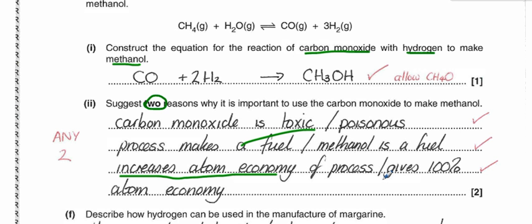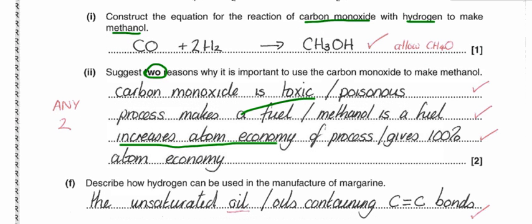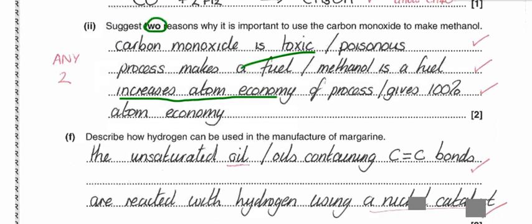Finally then, it's asking you a bit of a random one at the end. I mentioned it right at the start of the question. Describe how hydrogen can be used in the manufacture of margarine. So key to this is saying unsaturated oil or oils containing carbon-to-carbon double bonds are reacted with hydrogen and a nickel catalyst. That gives you your 2 marks there. So it's just simply getting you to put down what you've memorized about the process for manufacturing margarine. It's one that comes up quite regularly.